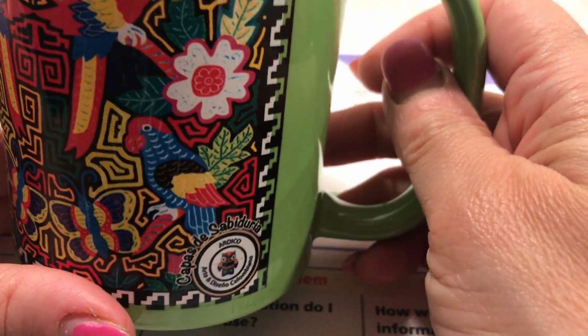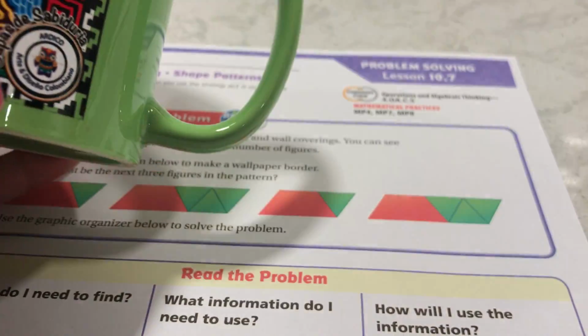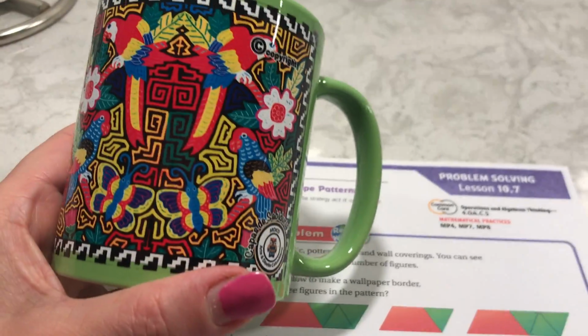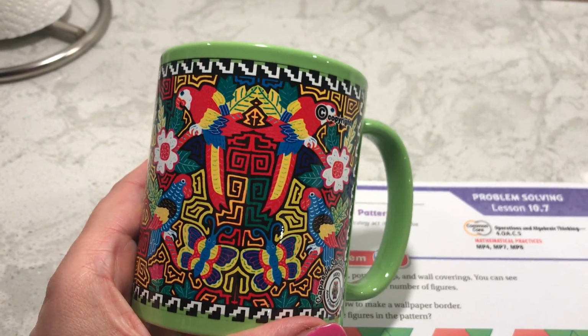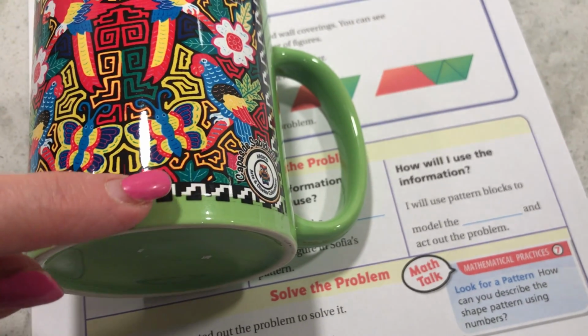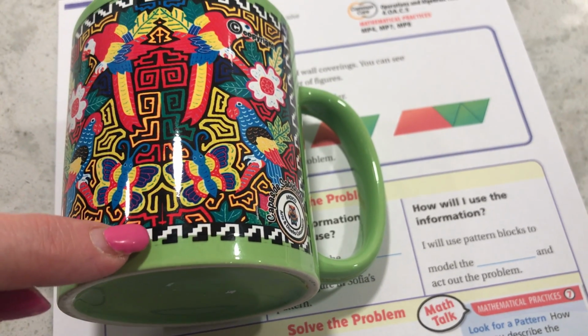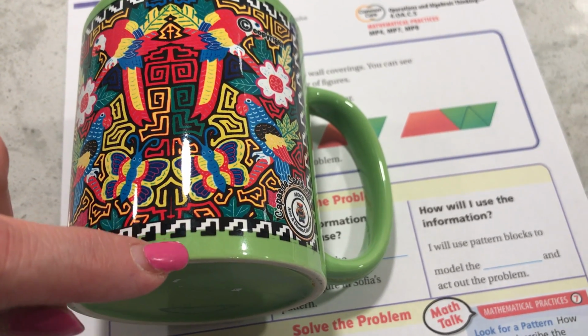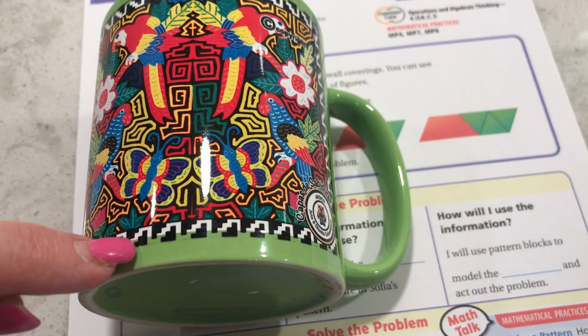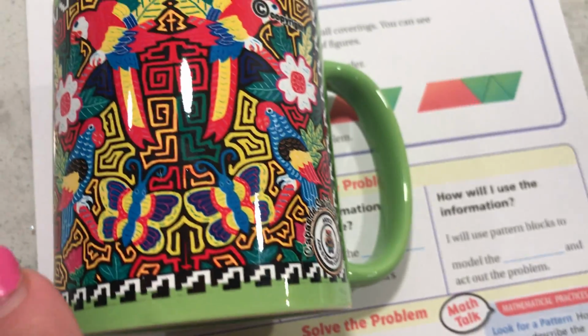So you can see I just pulled out this mug, this really cool mug Michael brought back for me from Colombia. There's many patterns in here. You can see the border that goes all the way around. Okay, I can see it in color, black, white, black, white, black, white. Oh, look, butterflies.